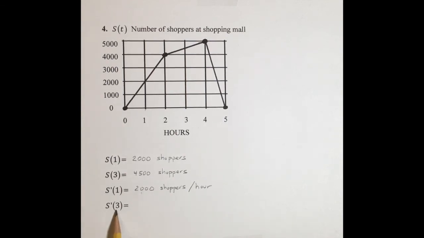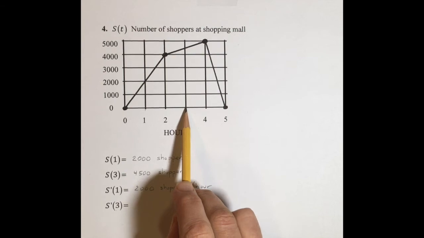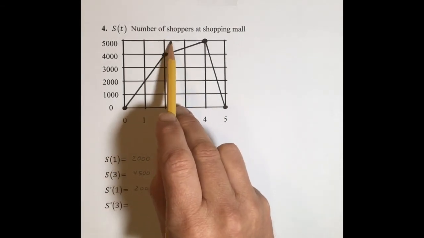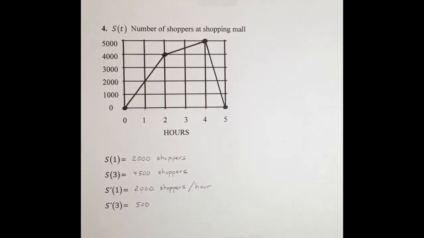Let's determine the rate at time 3. Fortunately, at time 3, our graph is also a line segment. It's going up 1,000 over 2. Of course, 1,000 divided by 2 is 500. At time 3, the population of shoppers in the mall is increasing at a rate of 500 shoppers per hour.